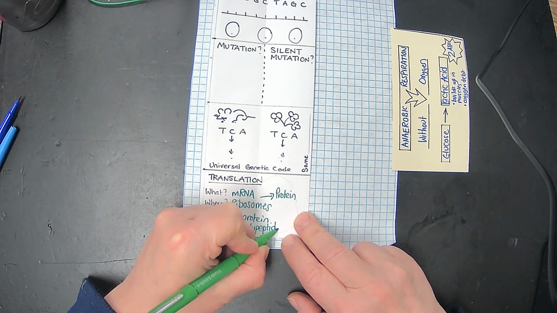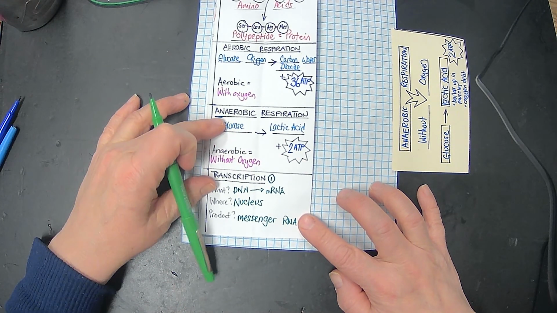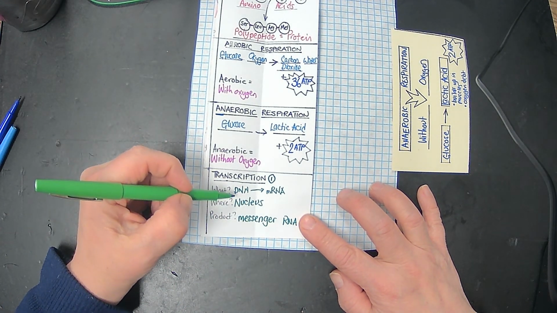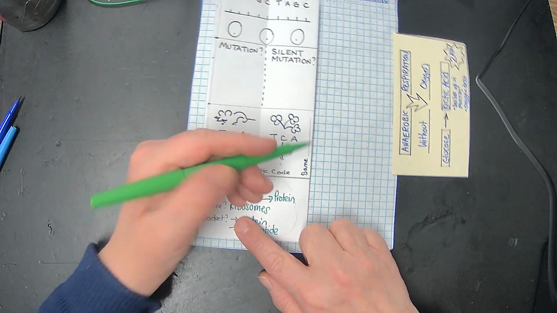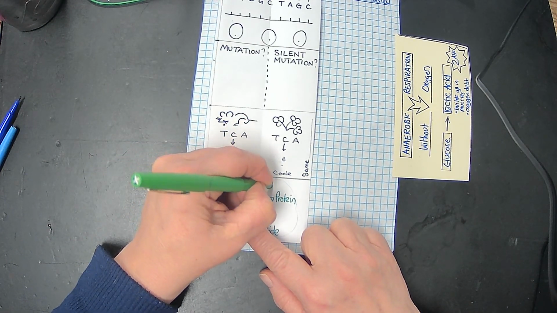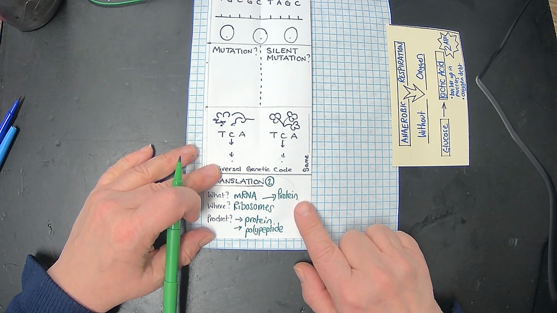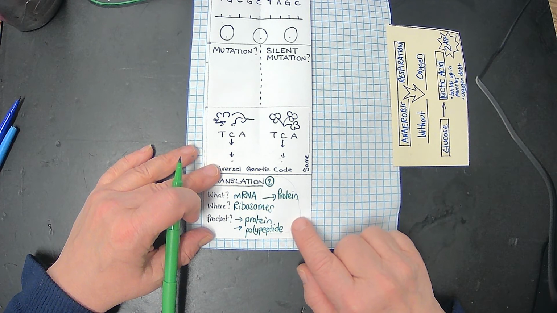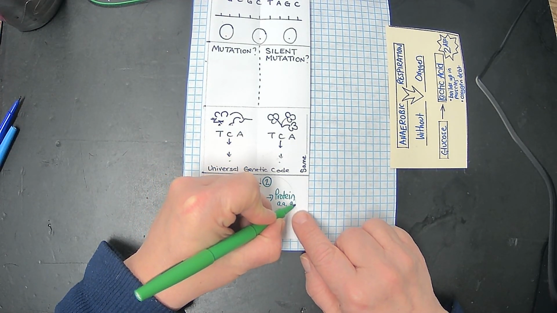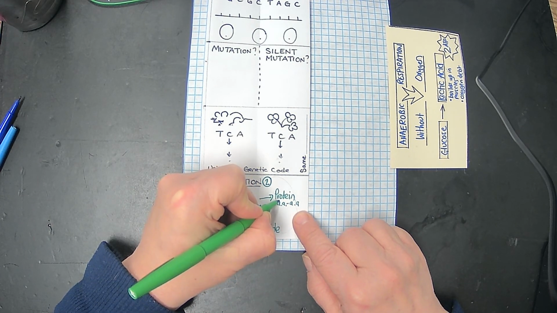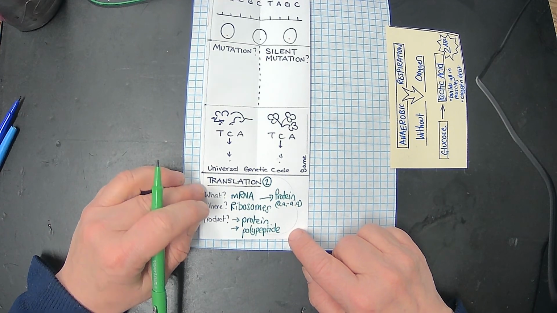So what are the two stages of protein synthesis? First, we have transcription, where the DNA is used to make a strand of complementary messenger RNA. And then secondly, we have translation, where the messenger RNA is used to assemble amino acids, AA there, in a specific sequence to make a protein or a polypeptide.